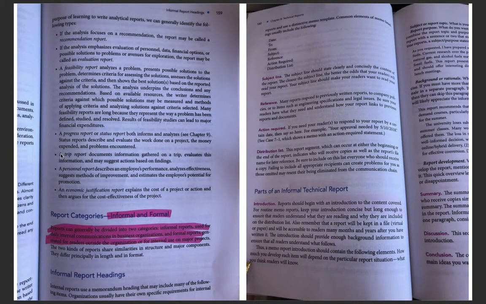And the book says, right, we can generally identify the following types of technical reports, right? So when this talks about, is it a recommendation report? Is it an evaluation report? Is it a feasibility report? Is it a progress report or a status report? Is it a trip report, a personnel report, an economic justification report? So you really have to know, so it's not only about identifying the tool or technology, but you have to understand what's the type of report I'm writing.